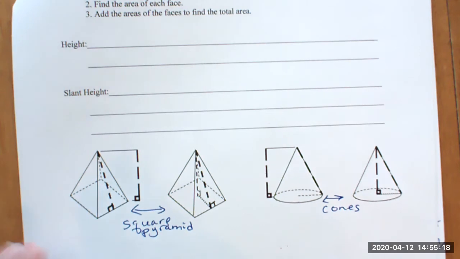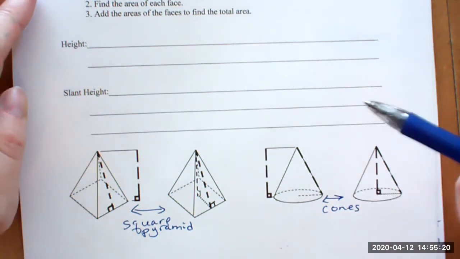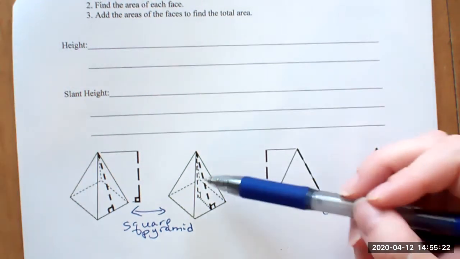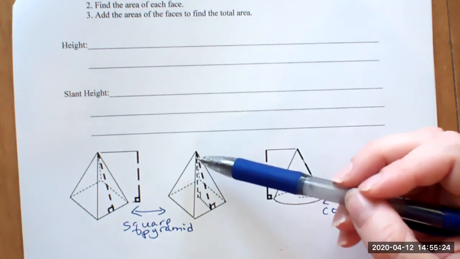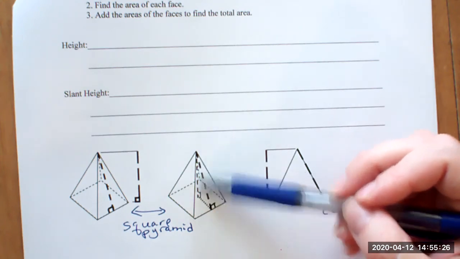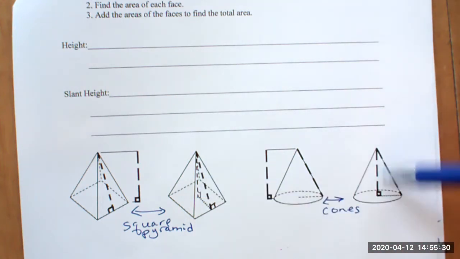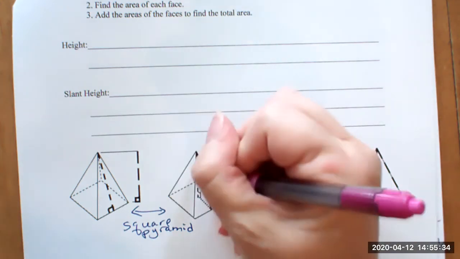What we're going to be noticing here also, and you can see it in this diagram very clearly, is that we have a height of a pyramid, and we also have a height of a cone. And we'll call that height H.